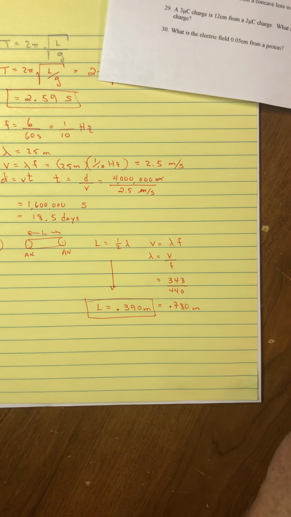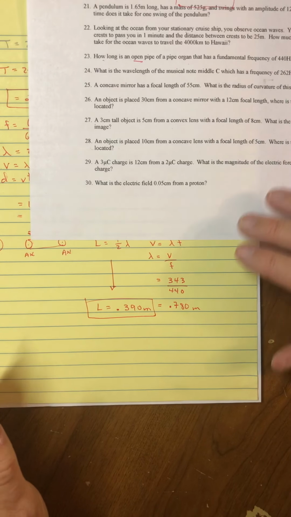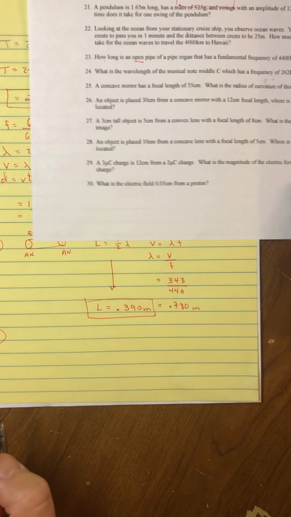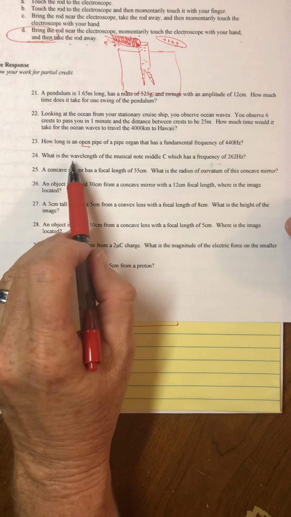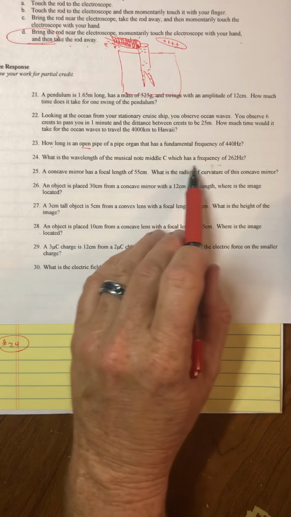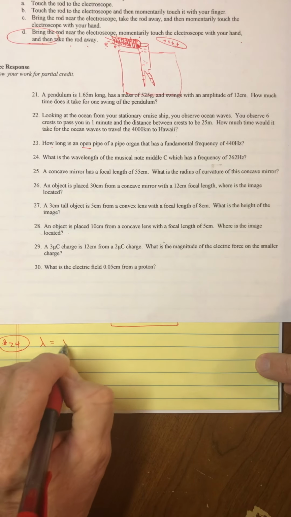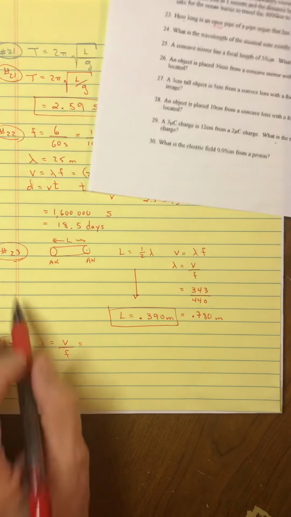So, okay. And let's see, 24. I think I can fit on here. So before I turn the page, let's do the fourth free response. 24 says, what is the wavelength of the musical note of middle C that has this frequency? That's the same formula really we just did. So this one's a little bit easier than that one.